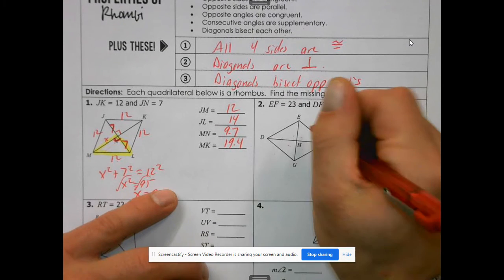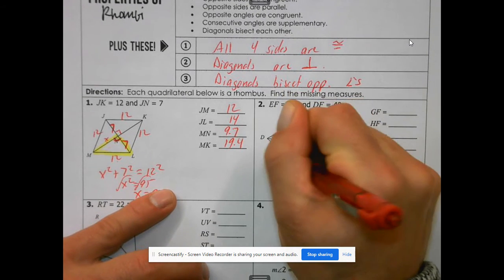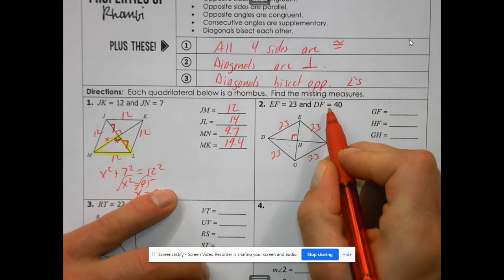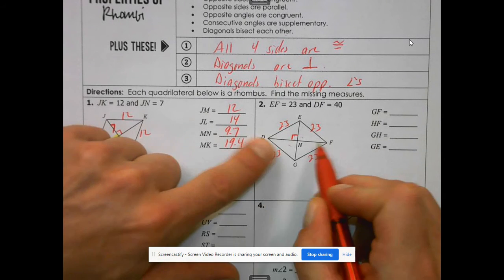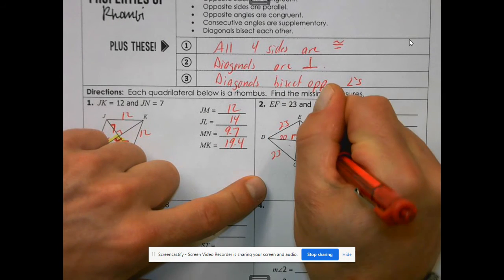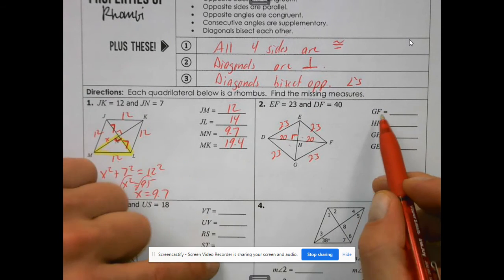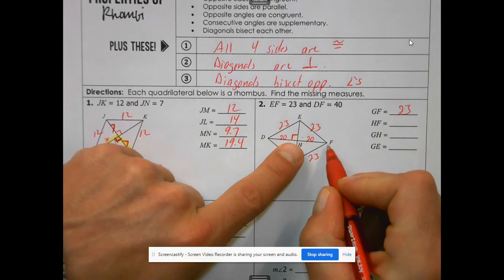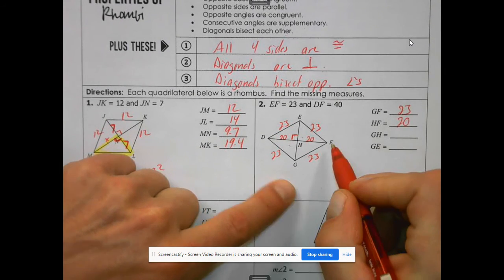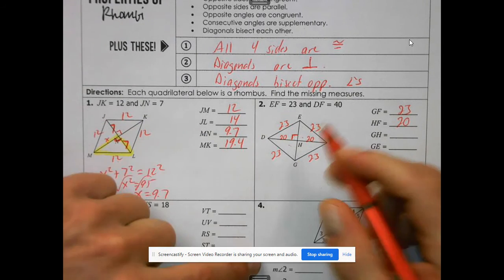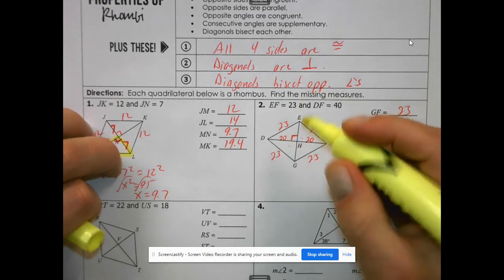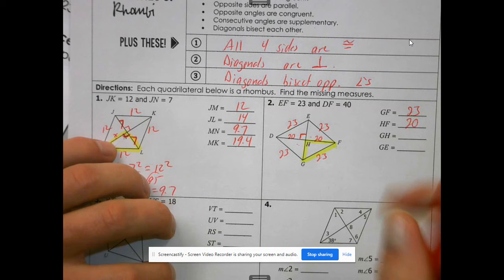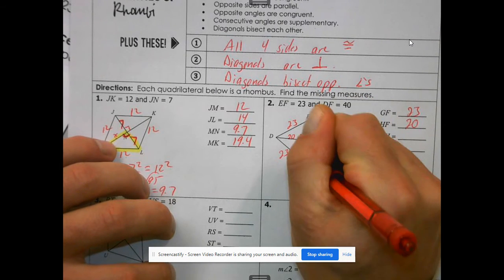Number 2, E to F is 23, which means all sides are 23. Don't forget, we have a 90 in the middle. D to F is 40, so this whole thing is 40. Cut that in half. Each of these have to be 20. Questions, G to F, 23. H to F, 20. G to H, all right, Pythagorean theorem again. Let's make a triangle. Remember, we have a 90 in the middle. We don't know that, call it X.